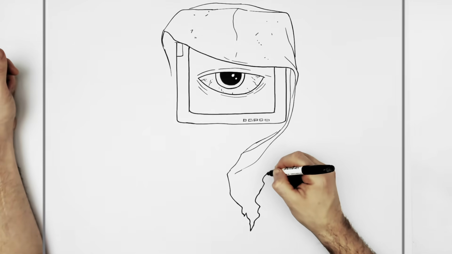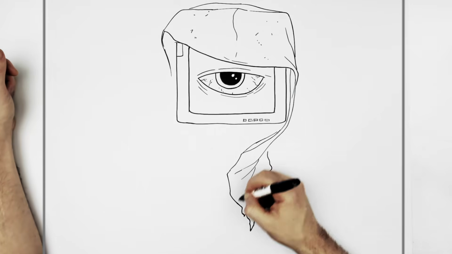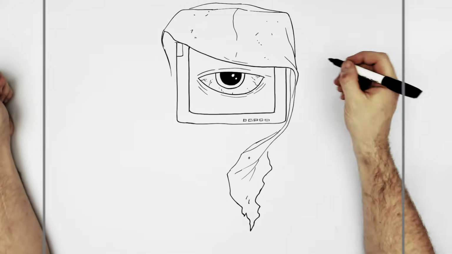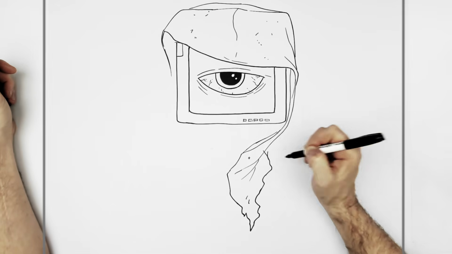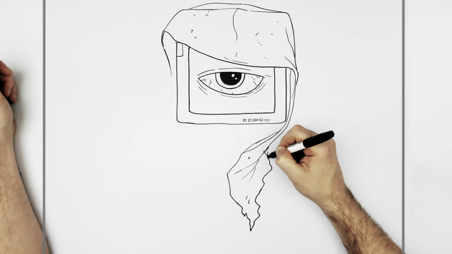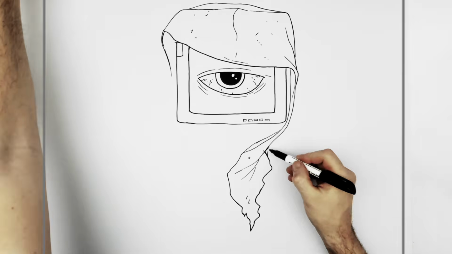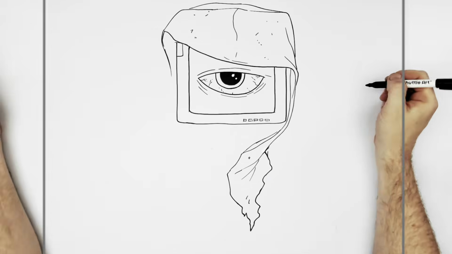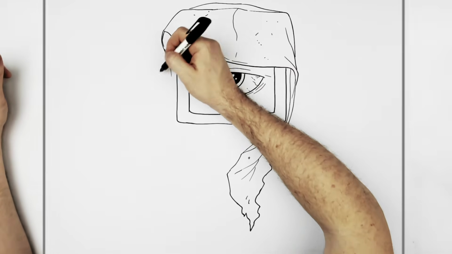And you could do this anyway. It doesn't have to be exactly the way I do it, just like ripped and torn and hanging down, going back underneath that in there. Sorry, I just went over my line there. I'll just get rid of that. So we just want it to go underneath. And then we go the other side.